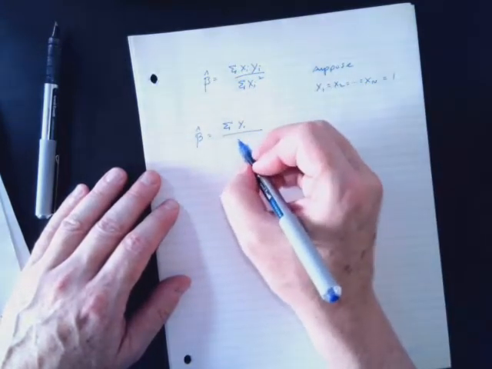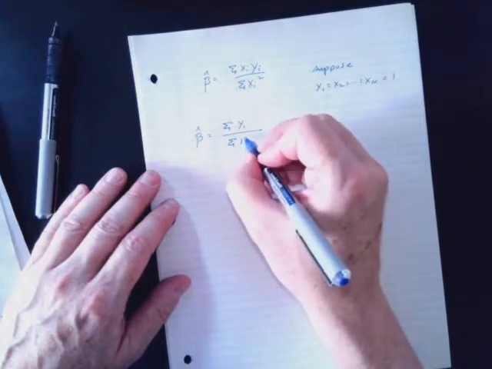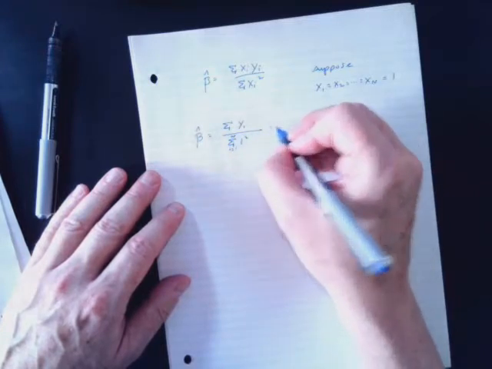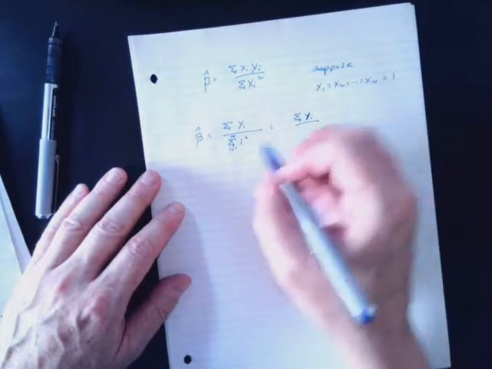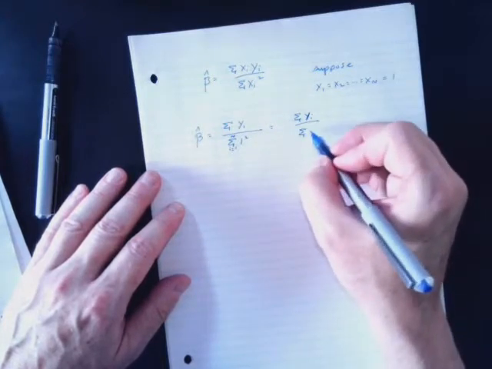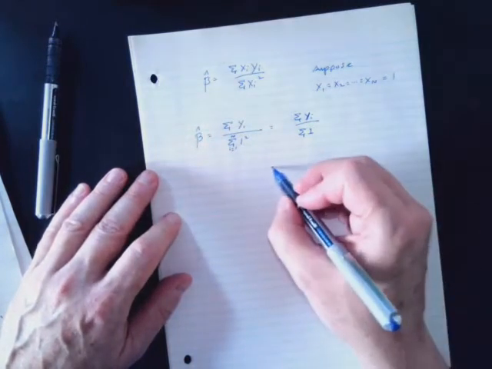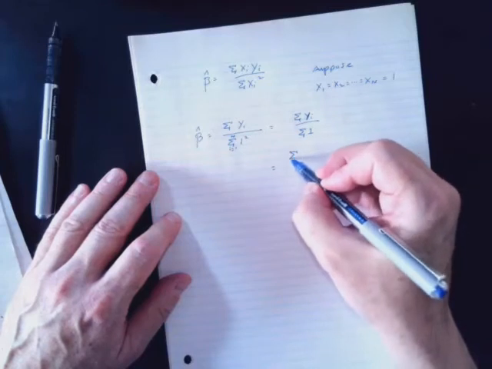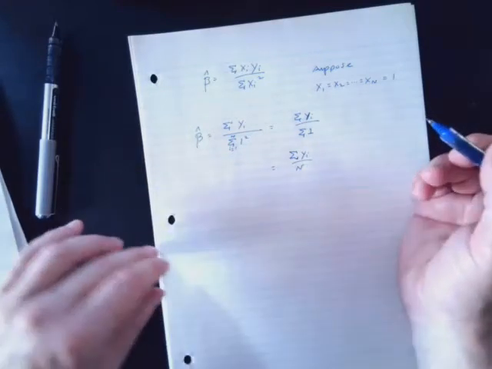And on the bottom, we have the sum of 1 squared. Well, that's just the sum of 1, and so we're adding up 1 n times. So that gives us the sum of y over n.